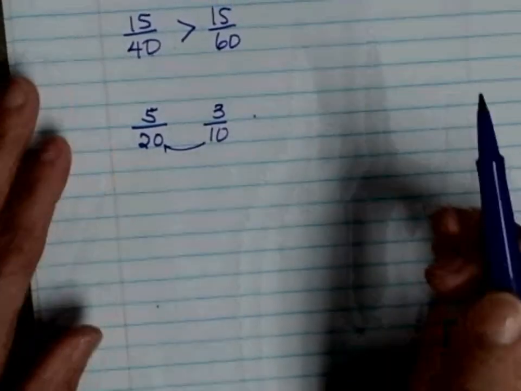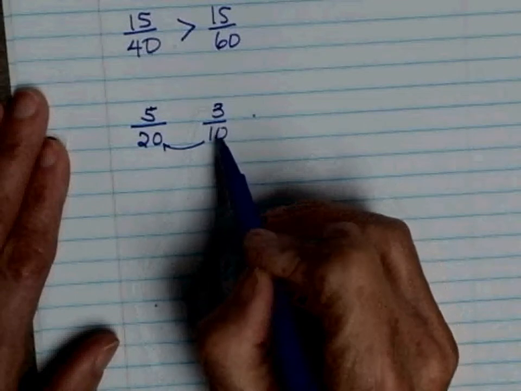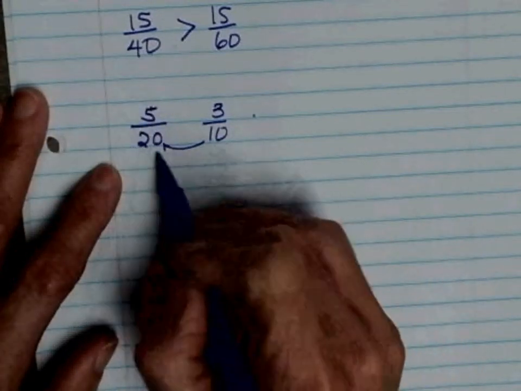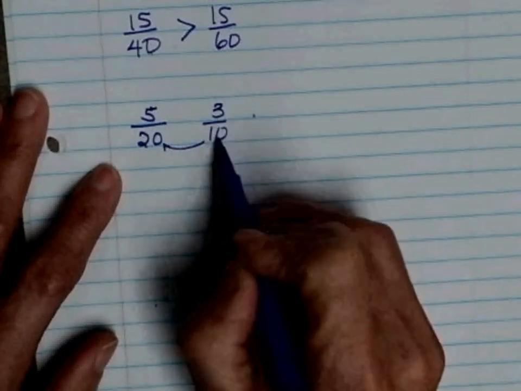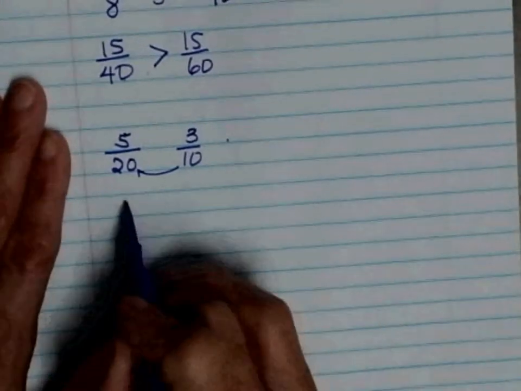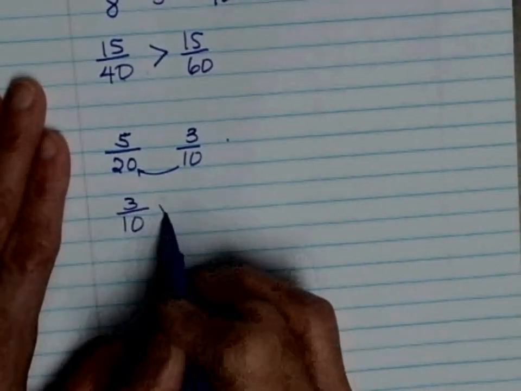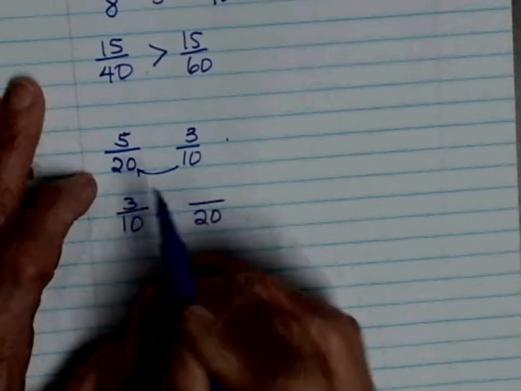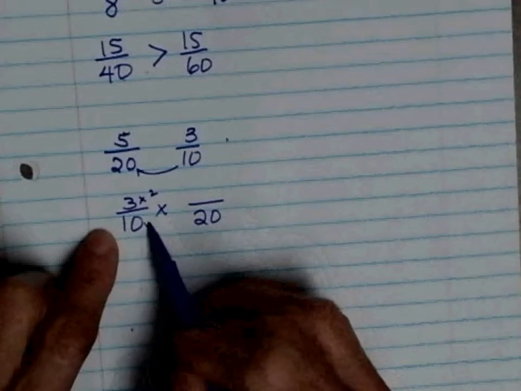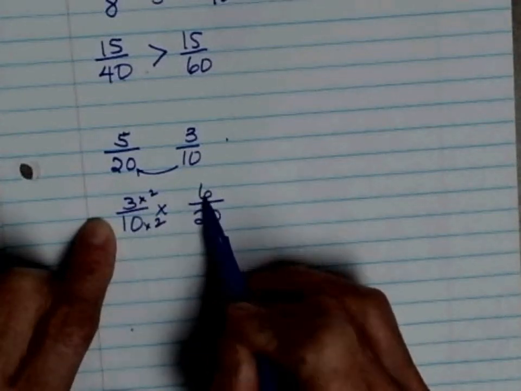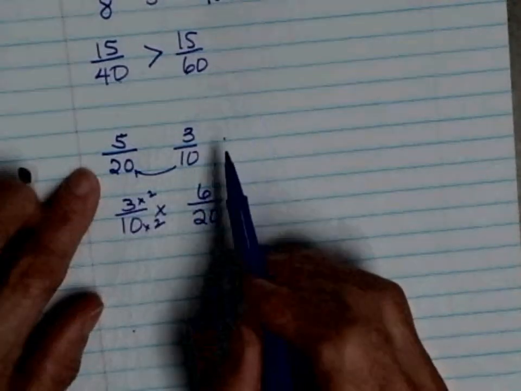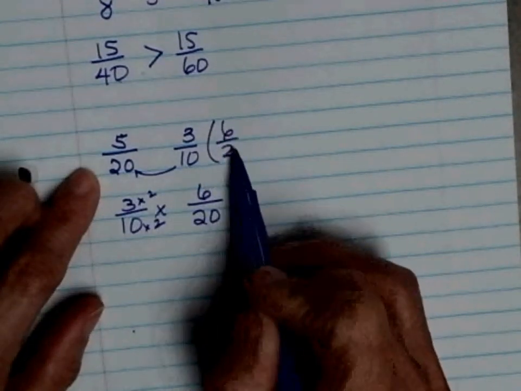So in this situation, I'm going to change 3/10 so that it has a denominator of 20. I won't have to change 5/20. I'm just going to change this one because there is a relationship here. The relationship is what, boys and girls? What would I have to multiply 3/10 times to get the same denominator? I'd have to multiply times 2. So 3 times 2 would give me a numerator of 6. So now I'm comparing 5/20 to 6/20.